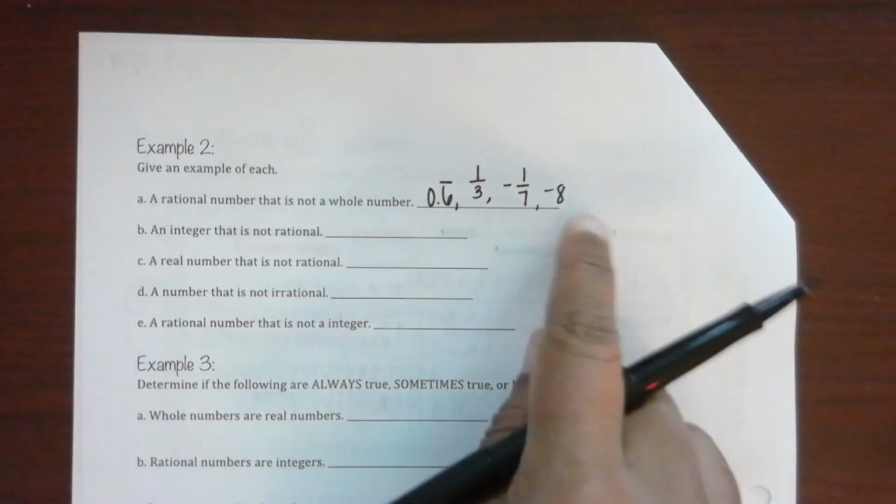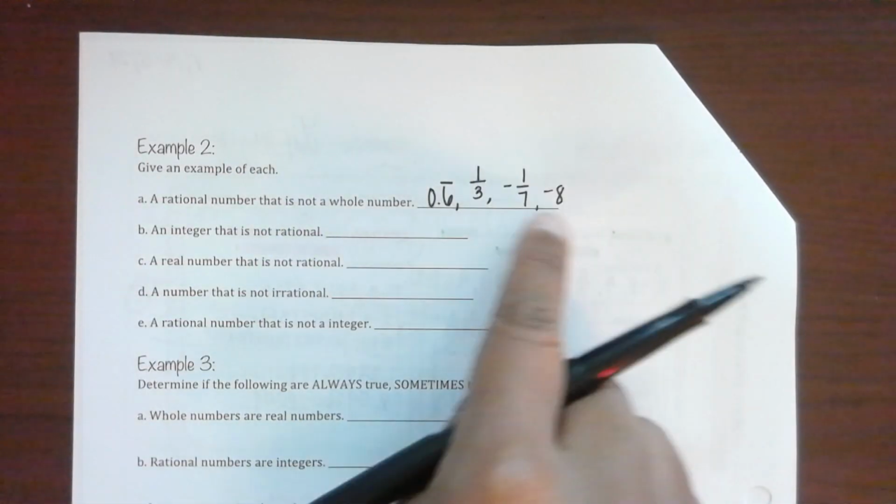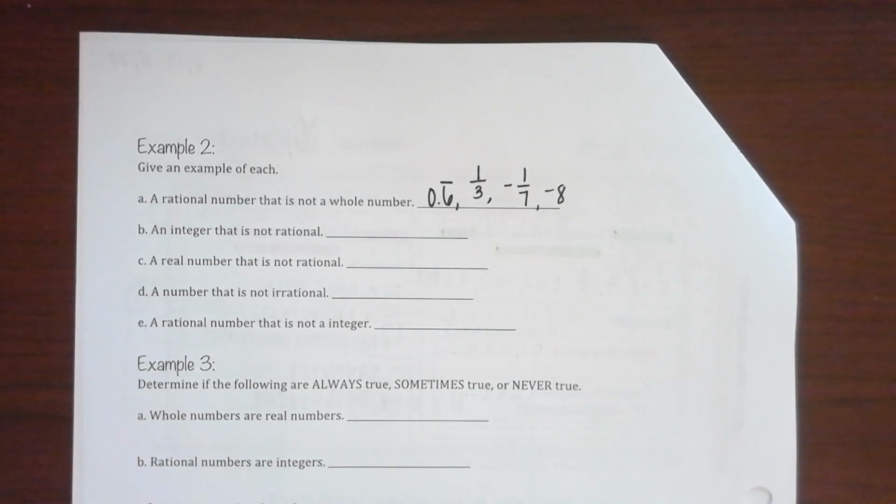So if you put a -8 there, it said, what's rational? That could be a fraction. By putting it over what number? 1. You see how it still works? There you go. An integer that is not rational.